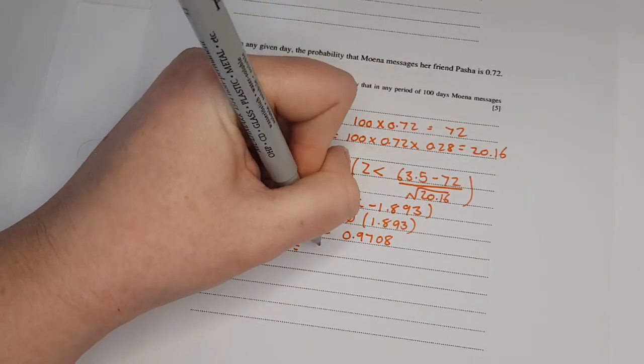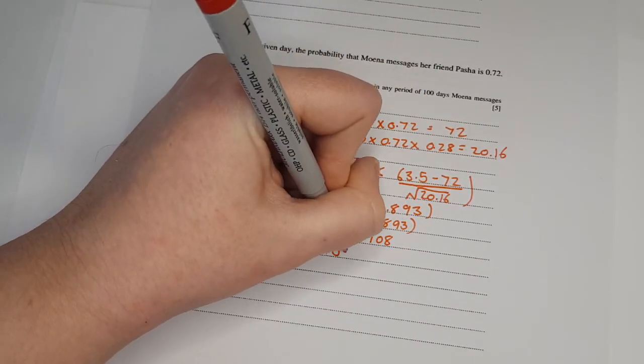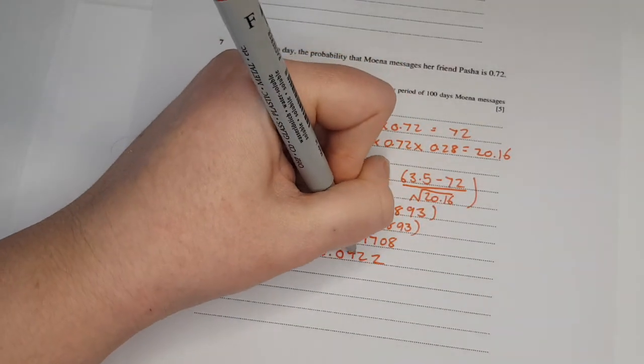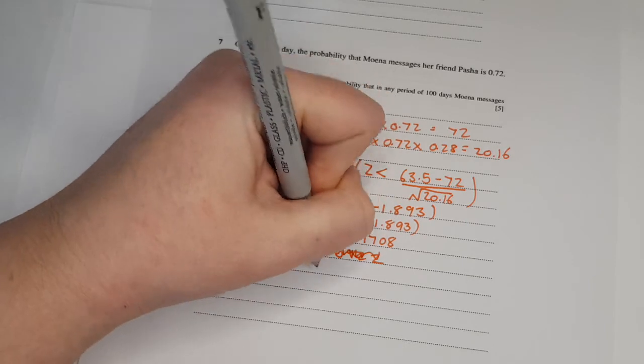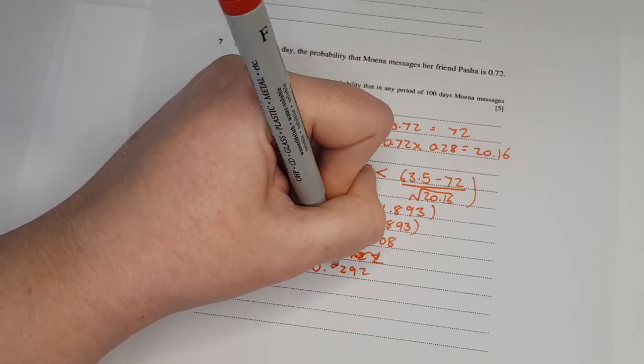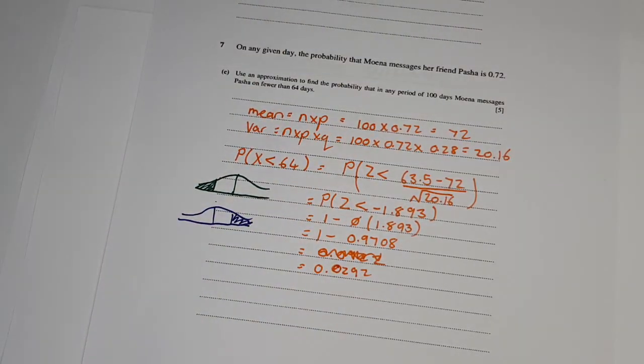And when I subtract that, my final answer then ends up as 0.0292. Okay, for my final answer.